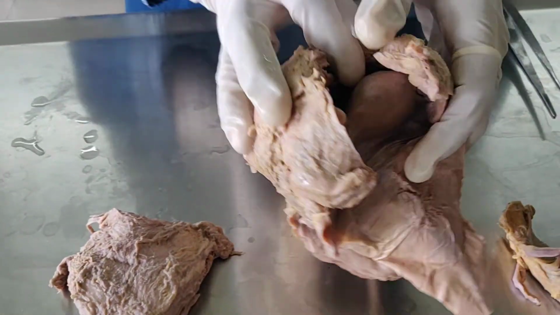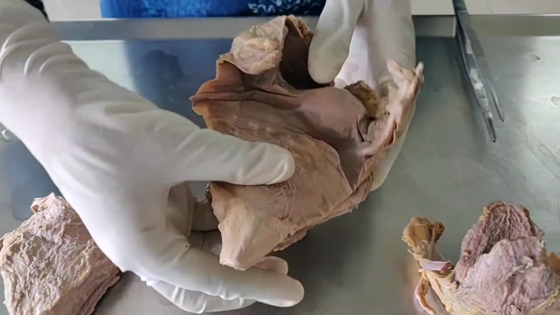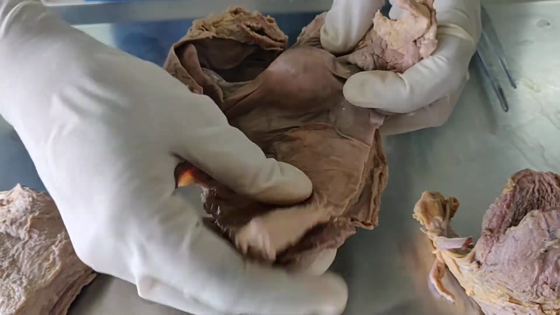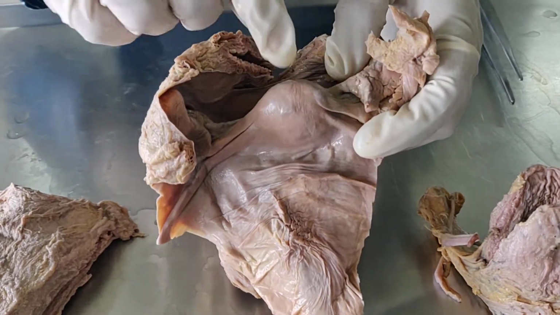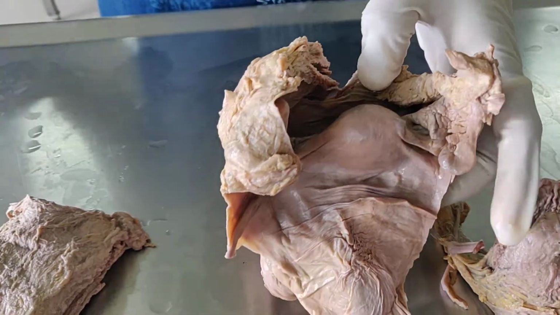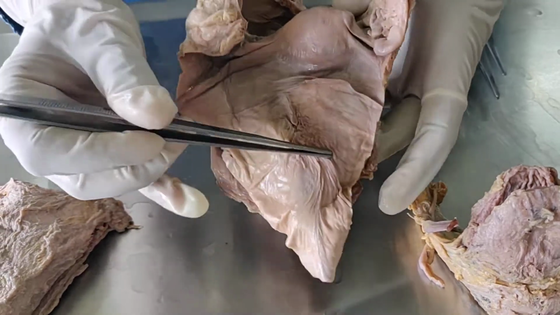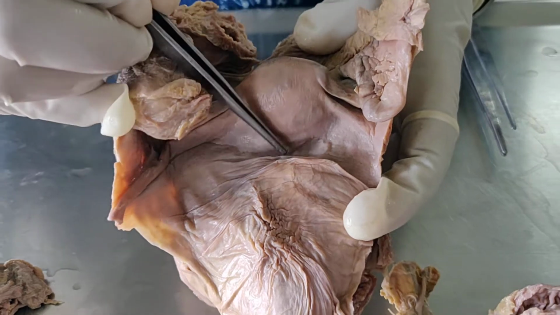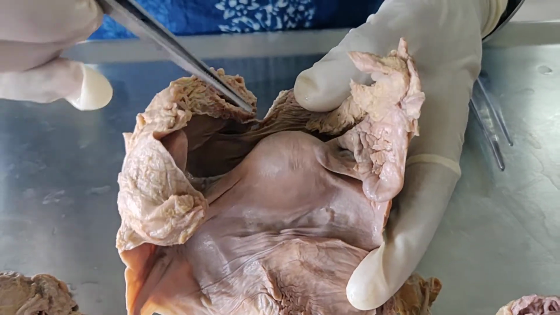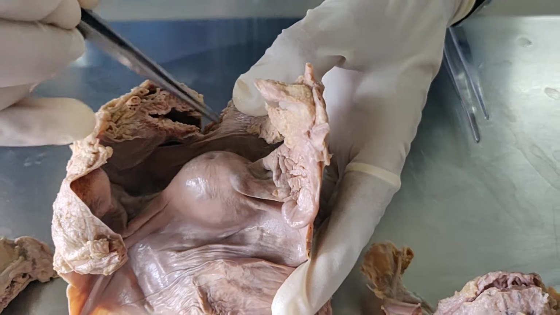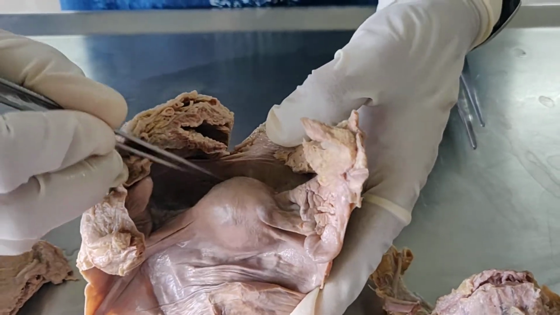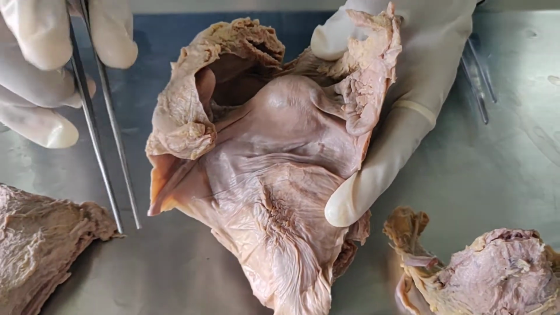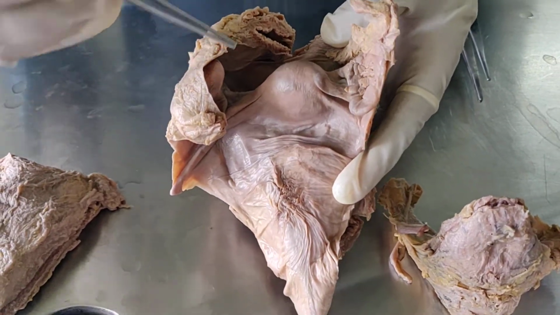Now we will see the pouches. So this is the female urinary bladder. Here you will be able to see the uterus, and this is a part of the rectum. So between the bladder and uterus, this pouch is called the vesico-uterine pouch, and between the rectum and uterus this pouch is called the recto-uterine pouch. So in females we have two pouches, and in males only one pouch is there, that is the rectovesical pouch.